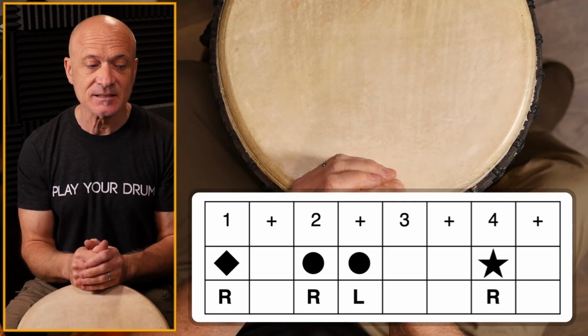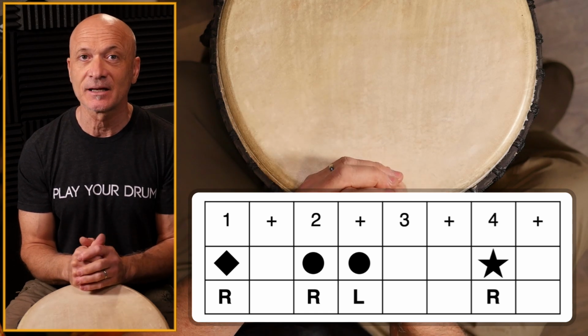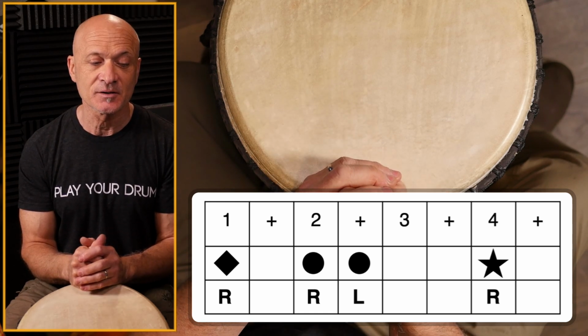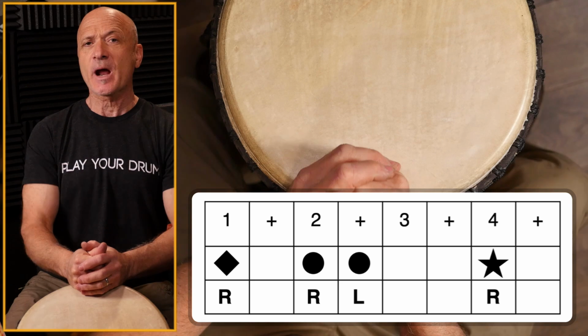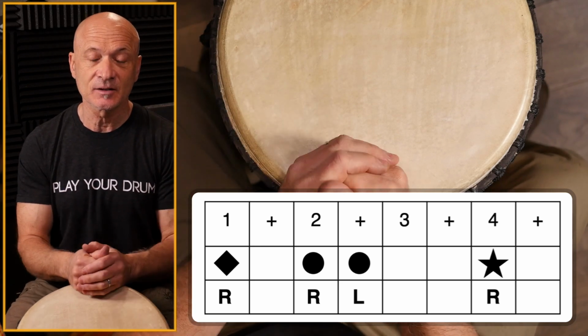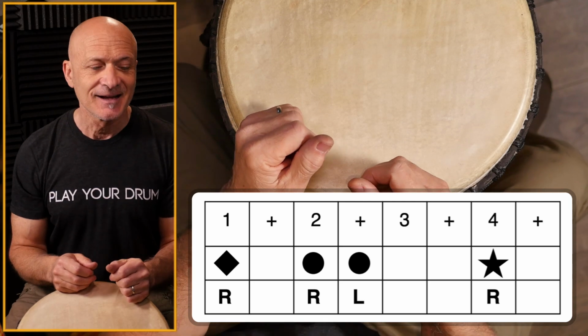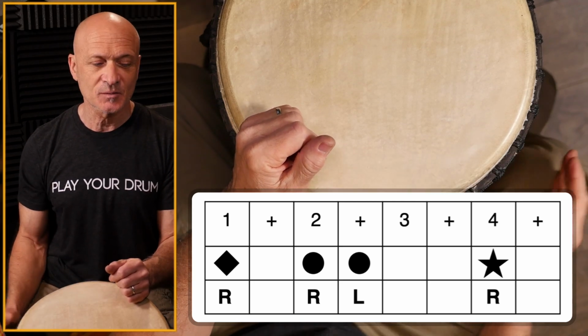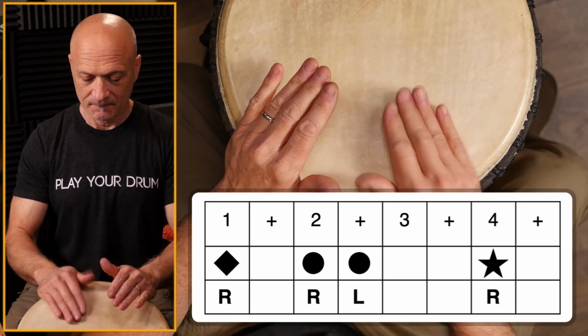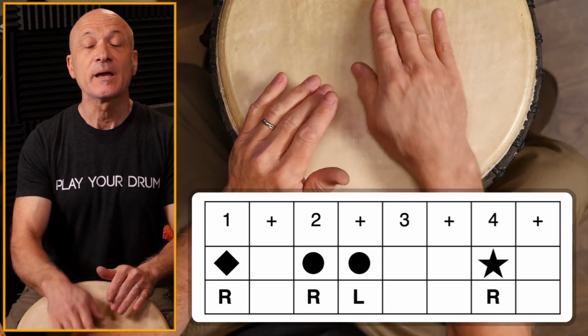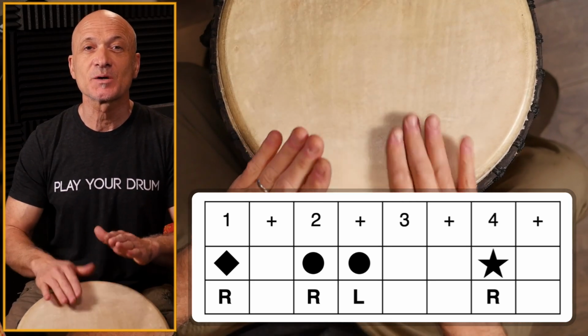All right, in this case, I'm just putting right and left underneath the icons. So let's just practice looking at this and reading. You can play along with me or tap along in your lap, whatever you have. You don't need a drum right now. Here we go. 1, 2, 3, 4. Bass, tone, tone, slap. Bass, tone, tone, slap.